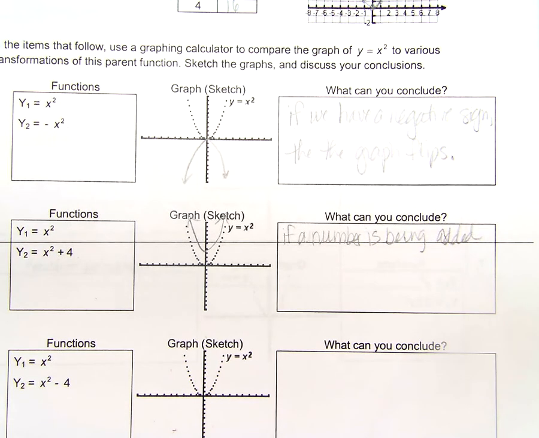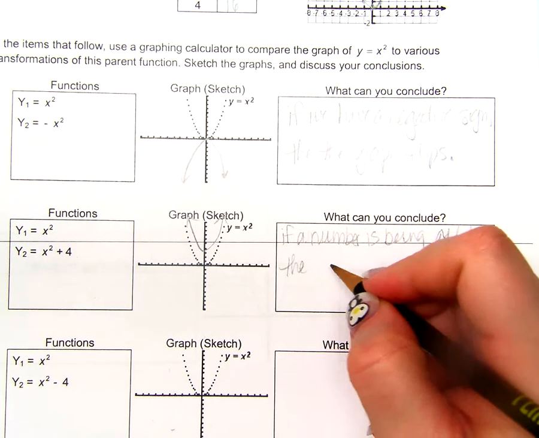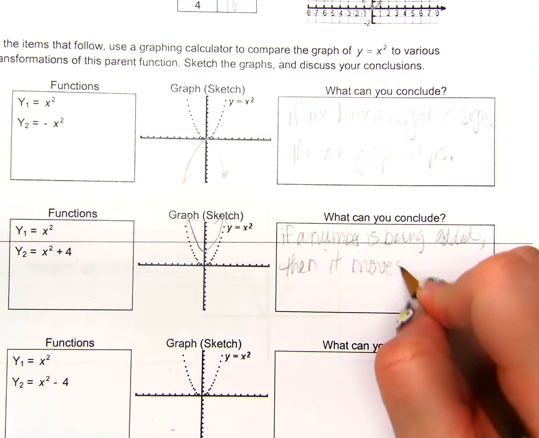where is it being added? To the x squared term? Does that matter? No? Yes? Maybe? Okay. We may come back to this one then. Okay. So if a number is being added, then what? It moves up. Okay.